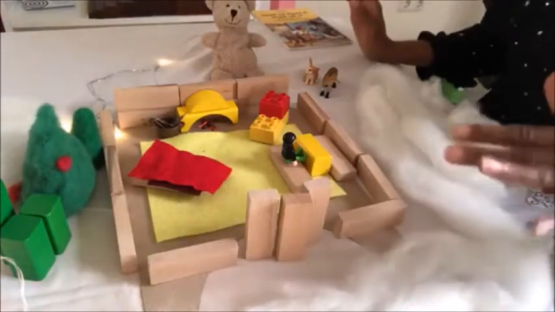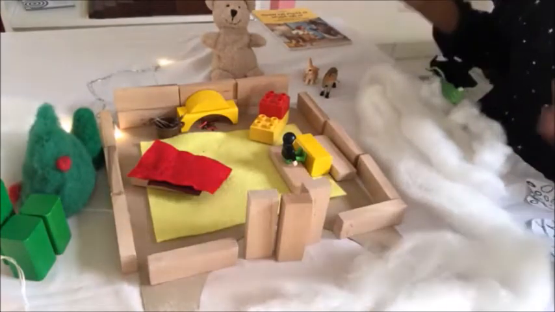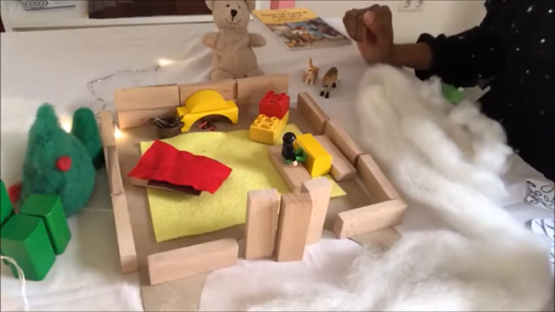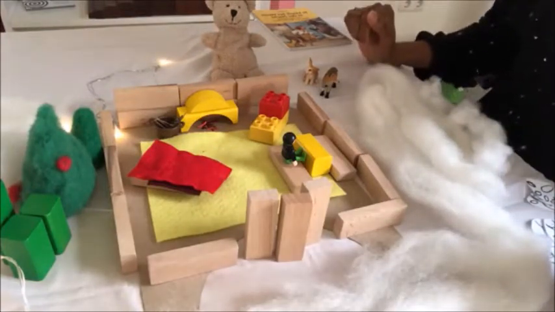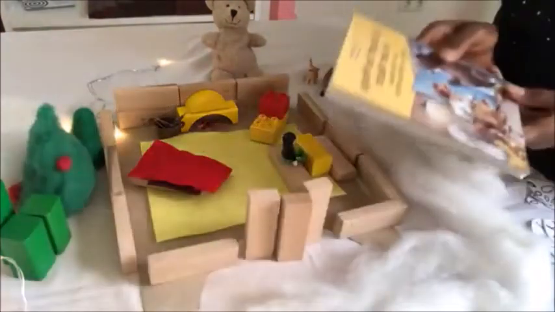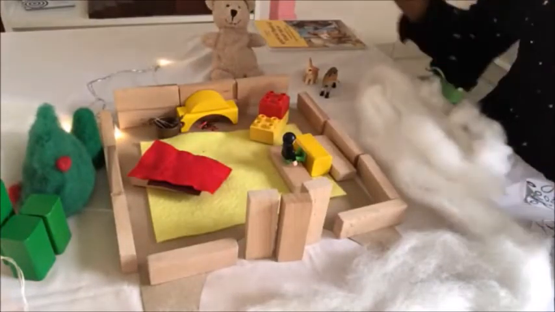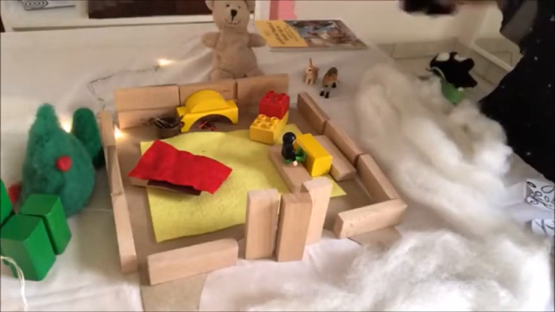And I have normally done this, or most of the time I've done this, with children in earlier settings. The way I do it is I read the story to the children 2 or 3 times so that they get to know the story and they get to know the characters in the story.